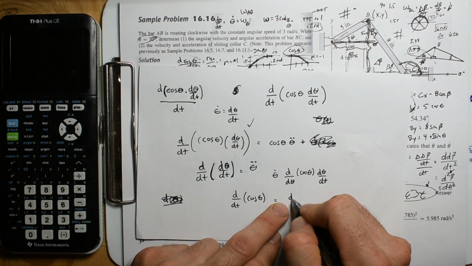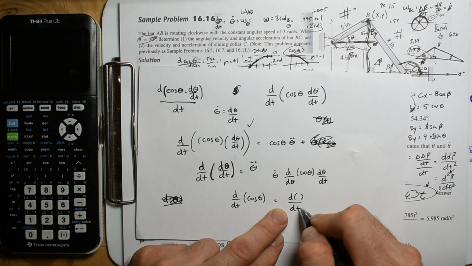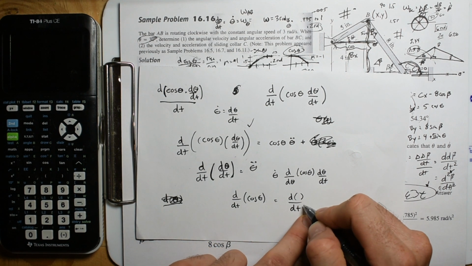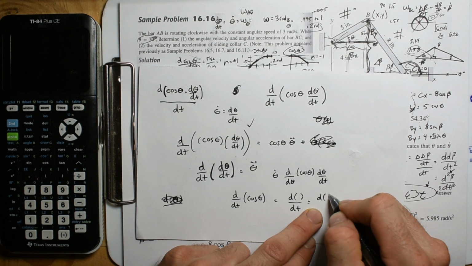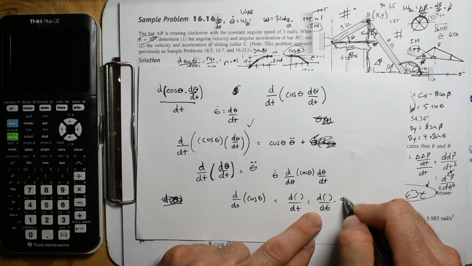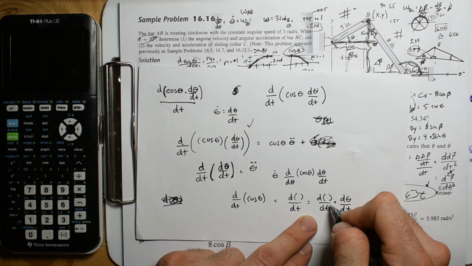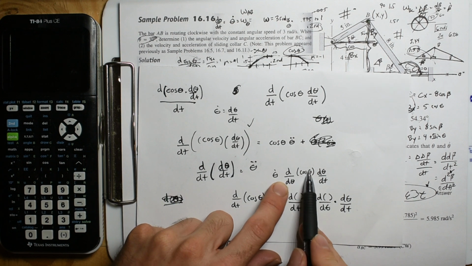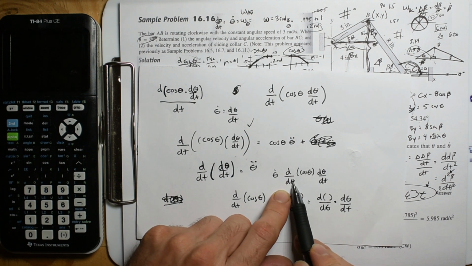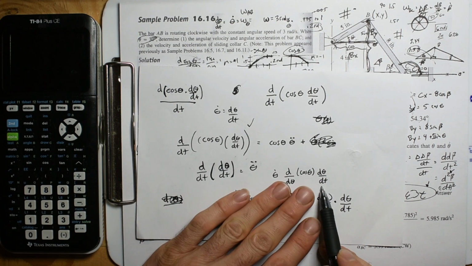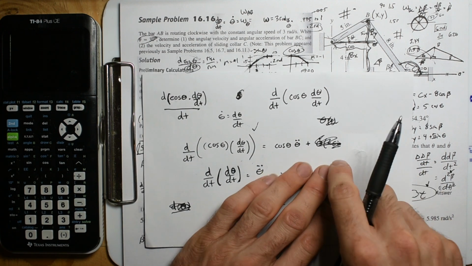So let's do it the fast way. We got this dt. We know this is a function of theta. So we're going to say, this d theta dt, and then that works out. That's what we did. We had the derivative of cosine theta d theta dt. Alright, so can we just do that in one go?